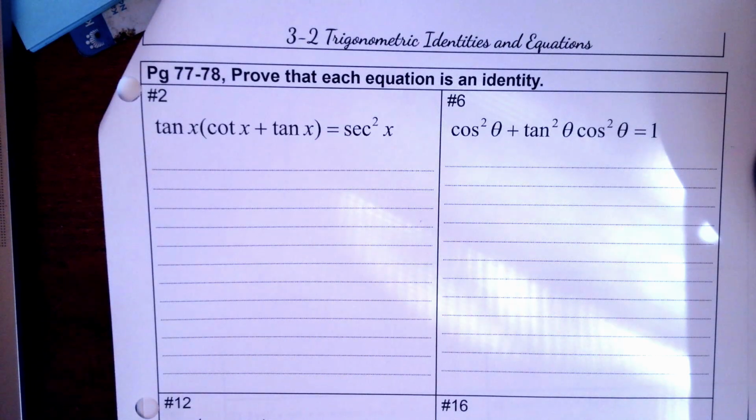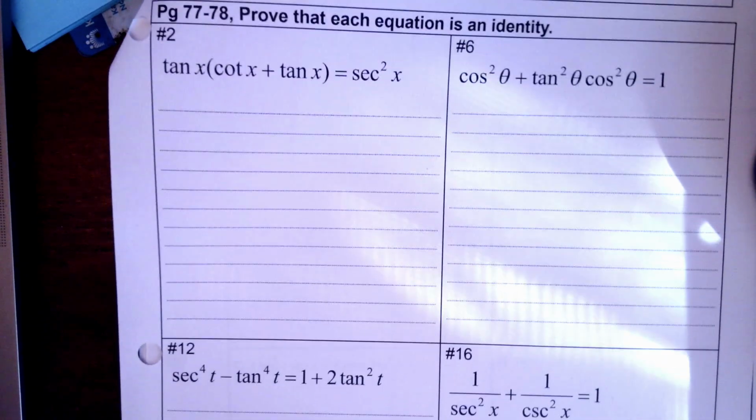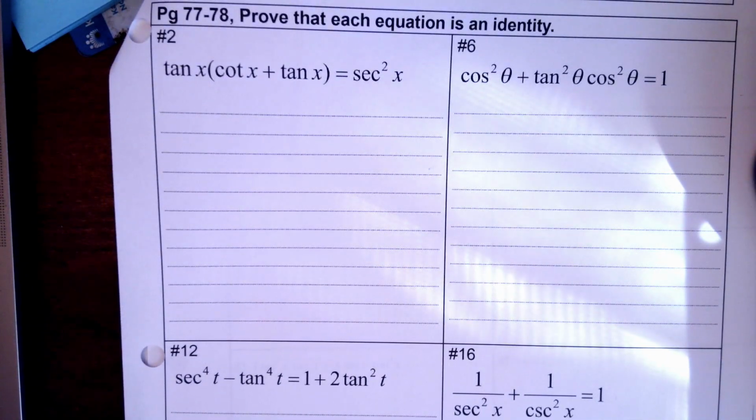Welcome to Finite Math, Chapter 3, Section 2, Trig Identities and Equations. So, for these problems, we need to prove that each equation is an identity. In order to prove that, we're only allowed to change one side of the equation.